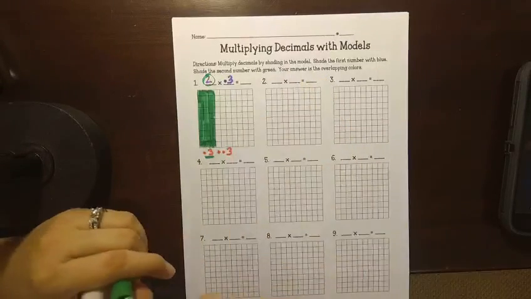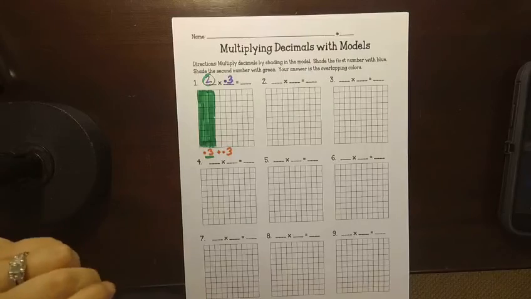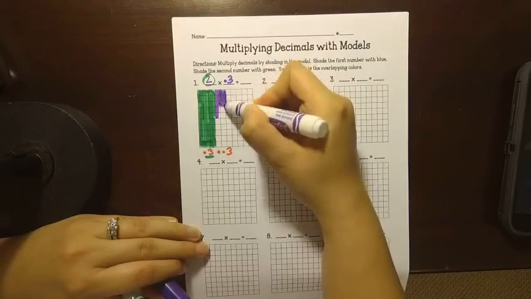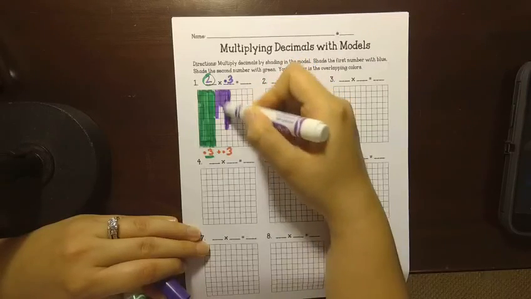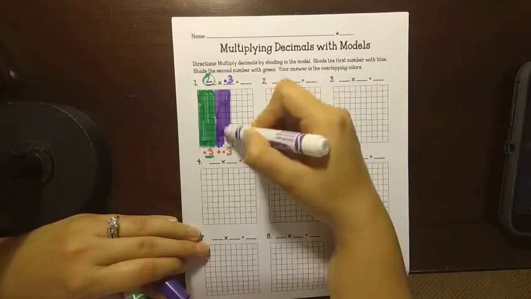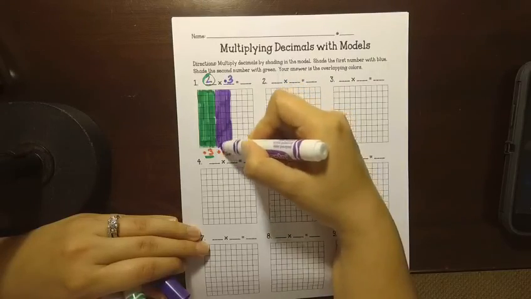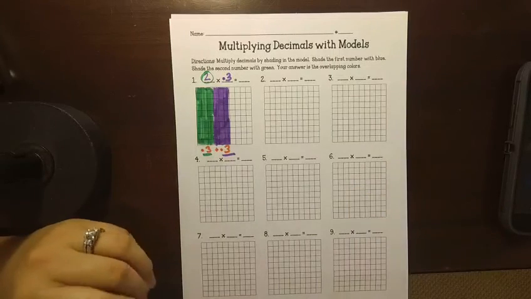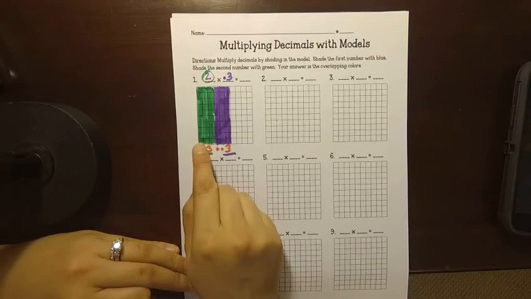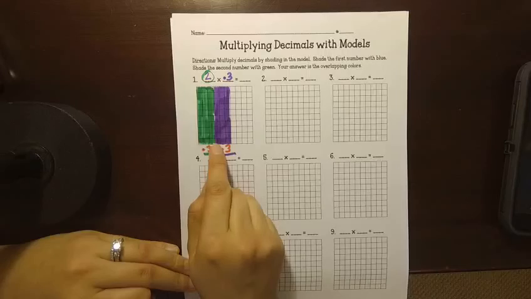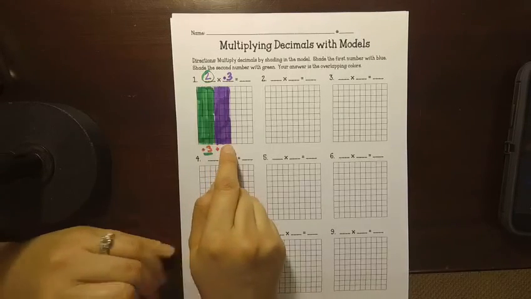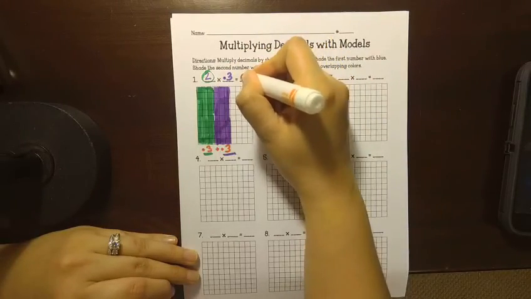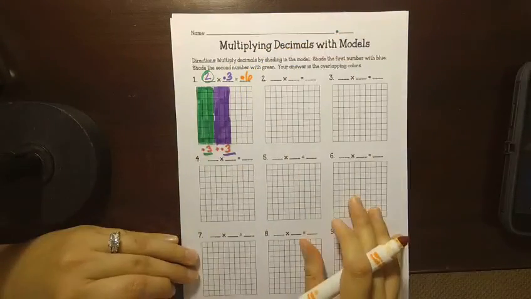You're right, 2 times. So just simply use a different color so you could see the different times that you colored in 3/10. So now our lives just got so much easier because we can just count 1/10, 2/10, 3/10, 4/10, 5/10, and you got it, 6/10. So 2 times 3/10 equals 6/10.